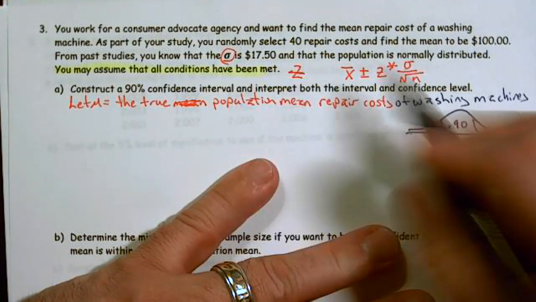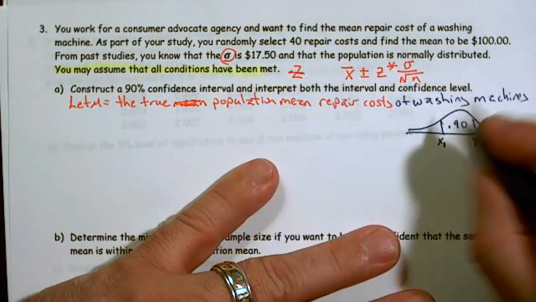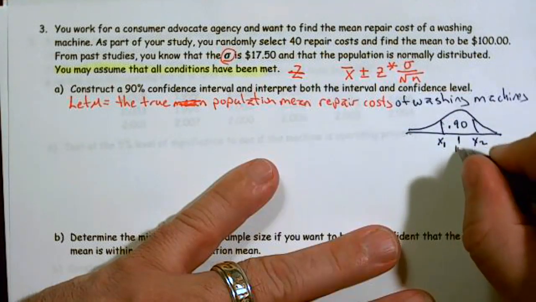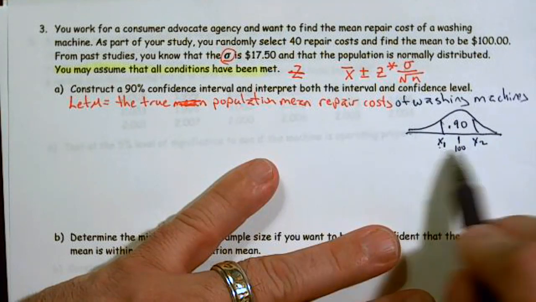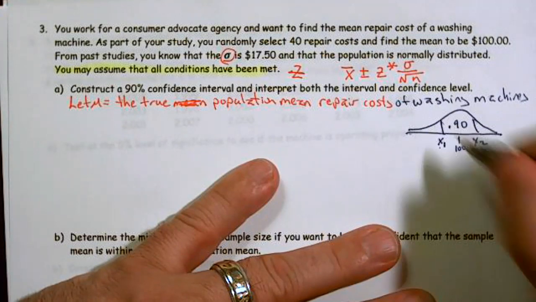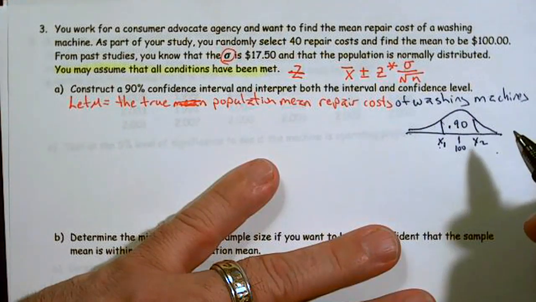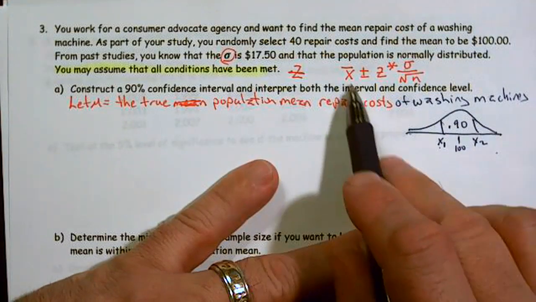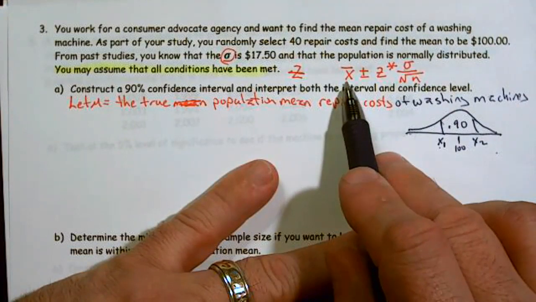We have a sample mean of 100, so this is going to be below 100, and this is going to be above 100. So I'm going to need some information here. But let's start plugging into our equation and see what we actually have.